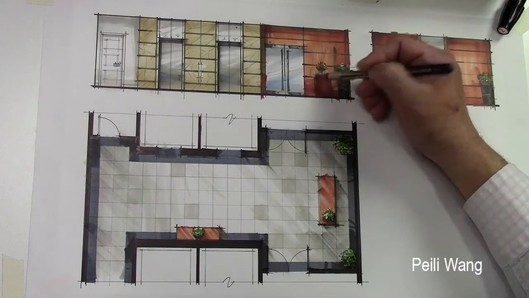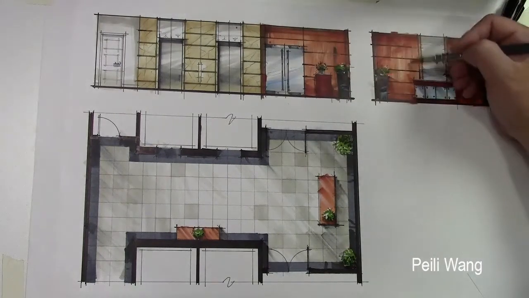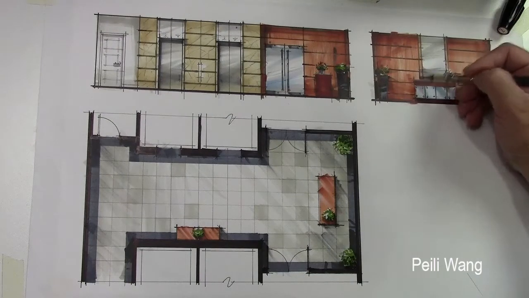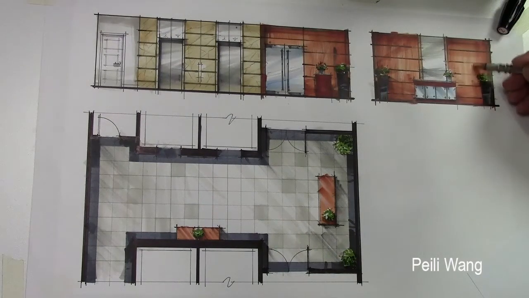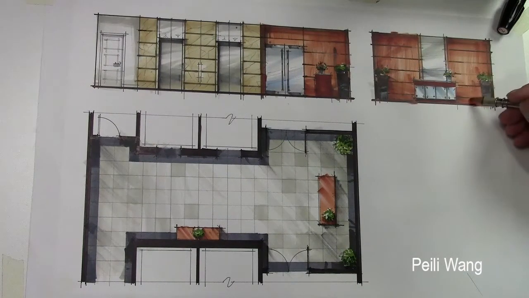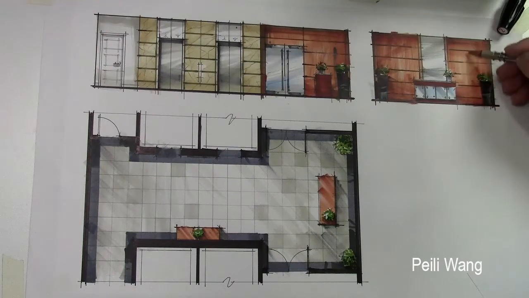Wood grain, vertical direction maybe, depending on your design. Detail. Just random, apply some.